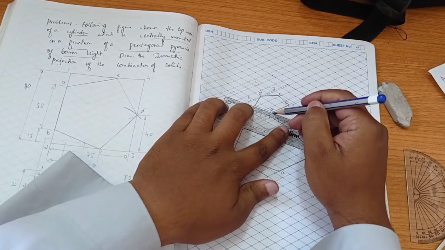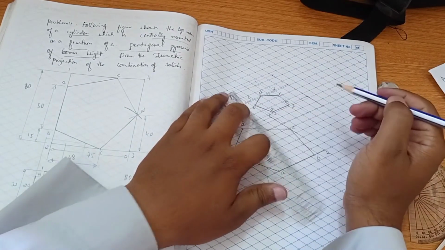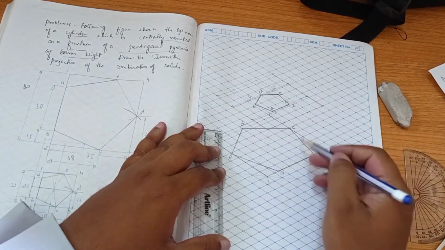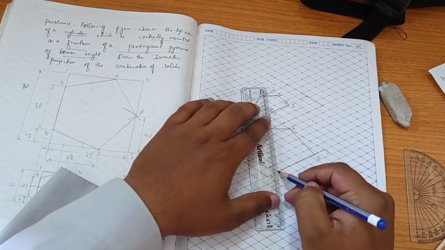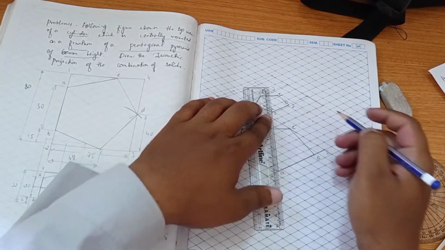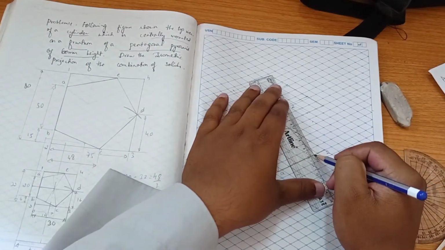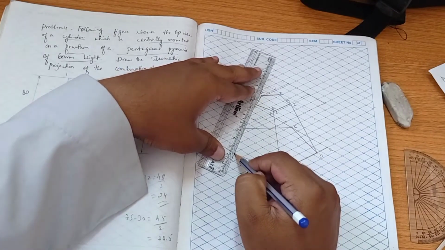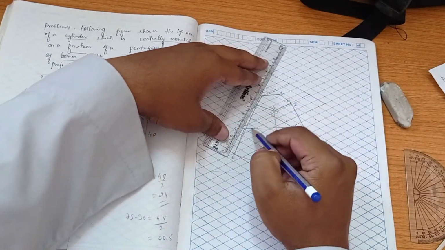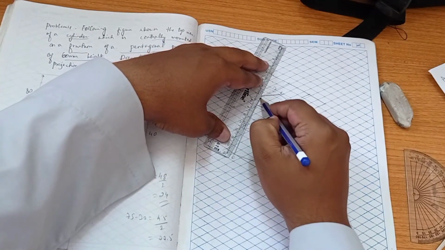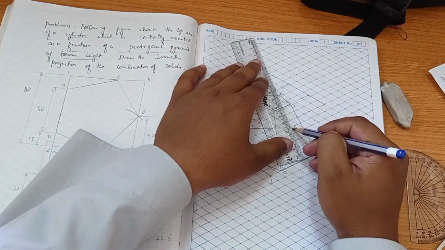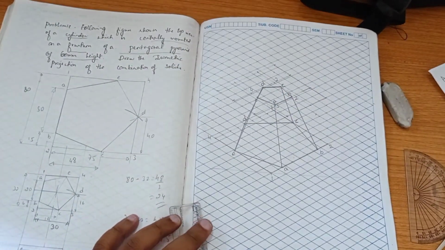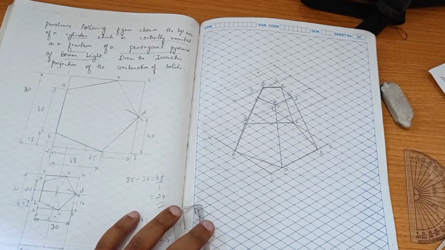so here also we get the pentagons. Now we have to draw the slant edges. So we have to connect A with the A, B with the B, and C with the C. Okay, slant edges. Okay. So it is frustum of pentagonal pyramid, it is done.